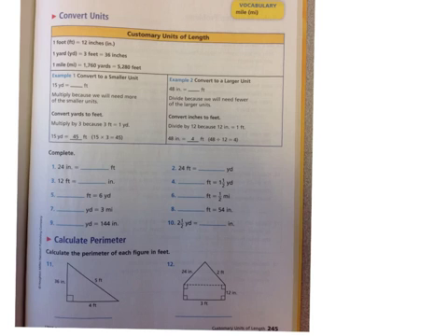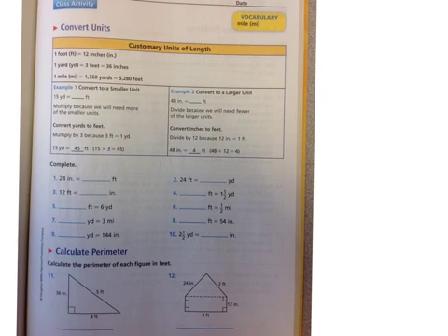Number 1, 24 inches equals how many feet? Well, I know, and it says up here, that 1 foot equals 12 inches. So I'm going to have to multiply 12 inches times 2 is 24 inches. So I know that there are 12 inches in 1 foot. So 12 times 2 is 24. So I know that 24 inches equals 2 feet.